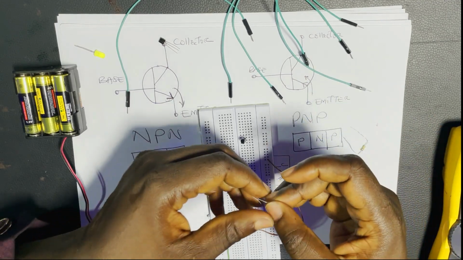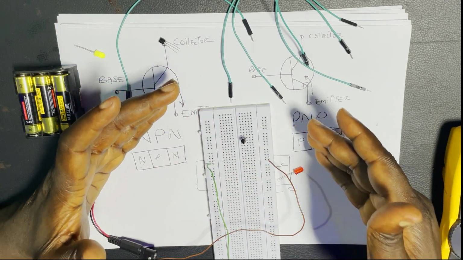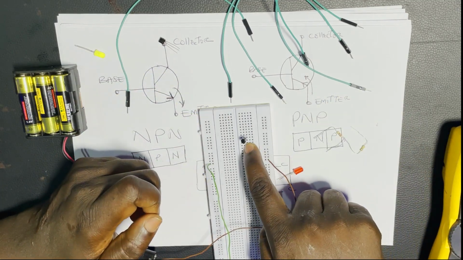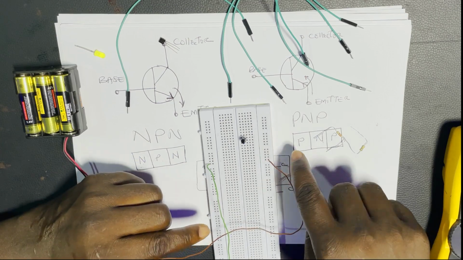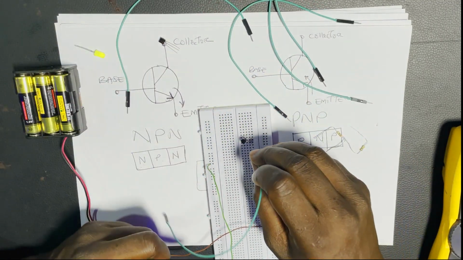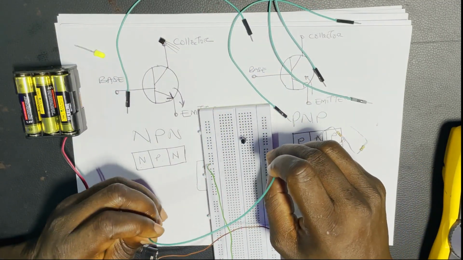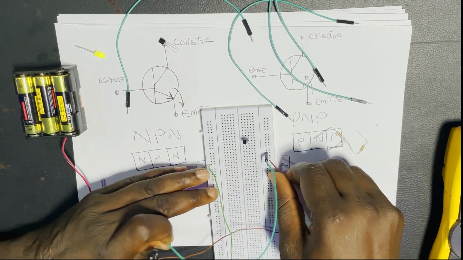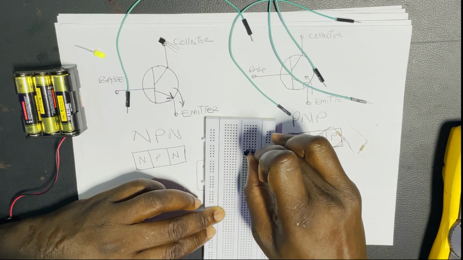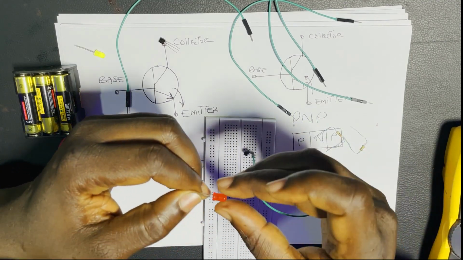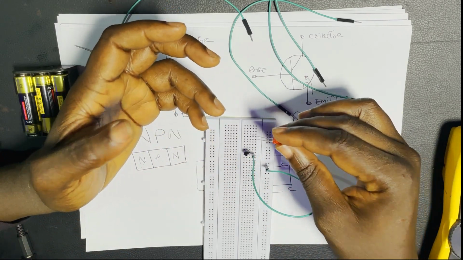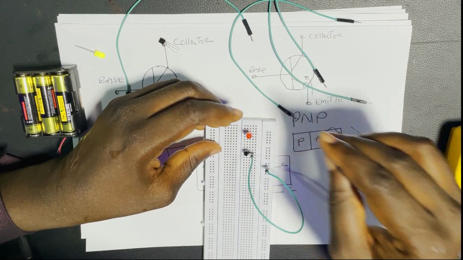In the case of a PNP transistor, instead of connecting our emitter to the ground, we'll connect our emitter to the what? VCC. So we will take this side as our VCC. Let me remove the power supply. We are connecting our emitter to VCC. Then let me place our LED. Where it was, this is our LED.